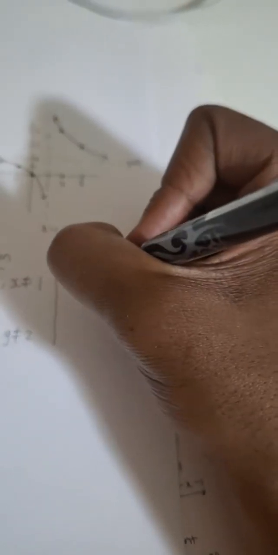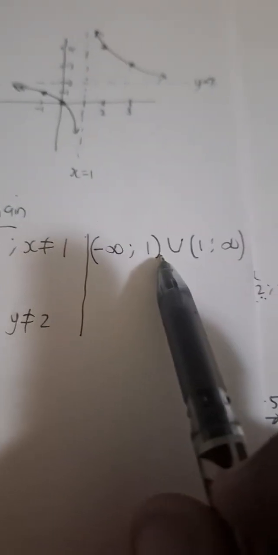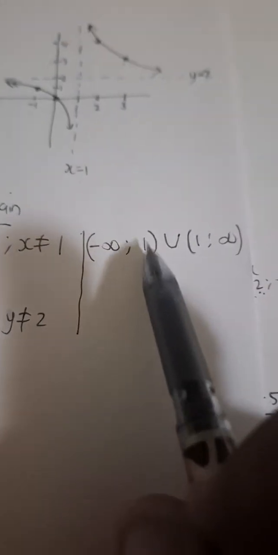Some people usually do it like this as well. They'll say negative infinity to 1 with open brackets, because the 1 is not included.